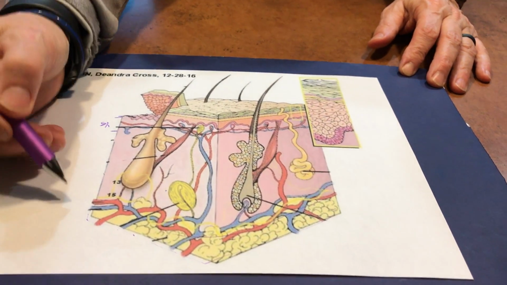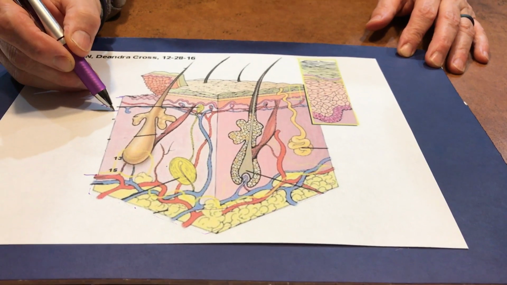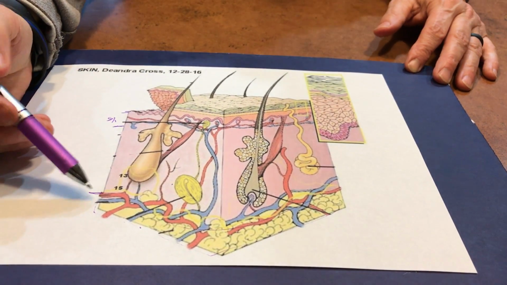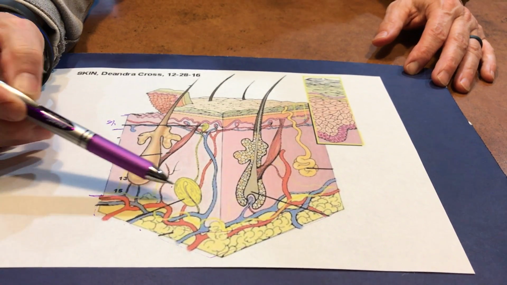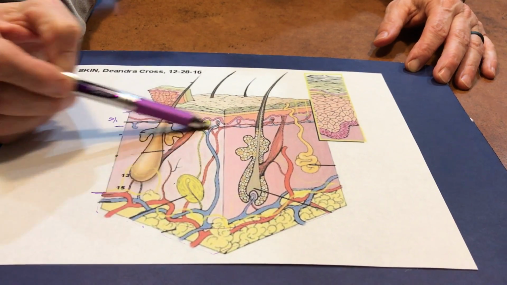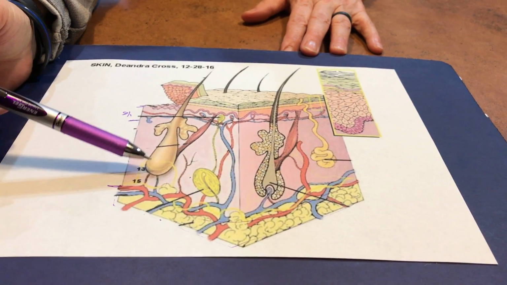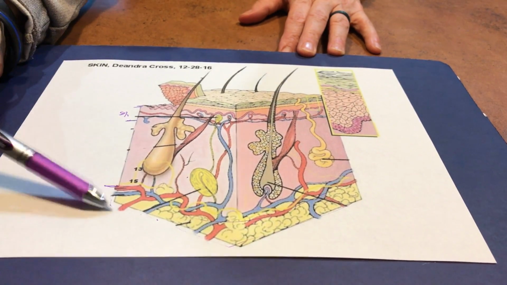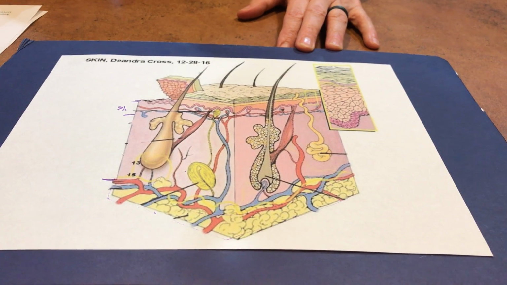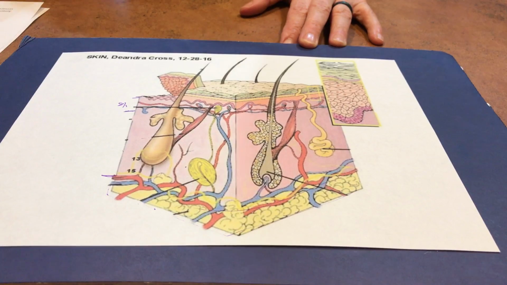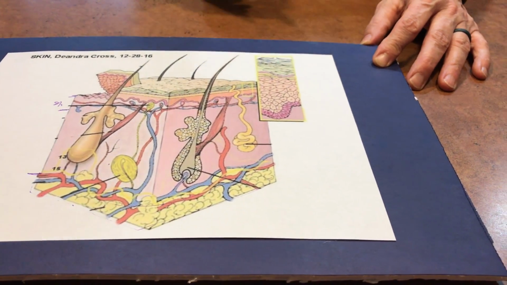The reticular layer is the rest of the dermis. It is a looser connective tissue. The tissues are more free here with the cells because of the different glands and stuff that are found in the dermis. Let's see, okay, so the next 5 things are the layers of the epidermis.